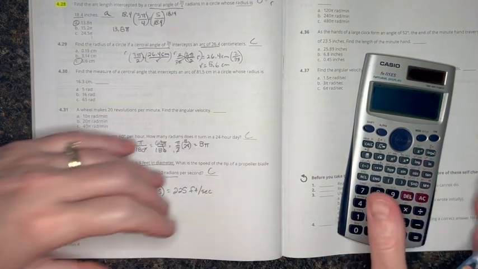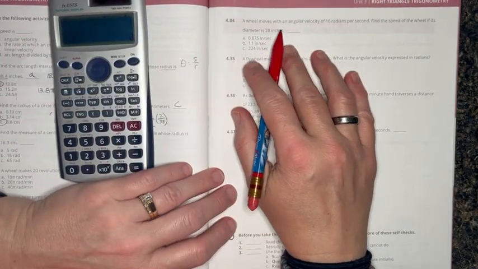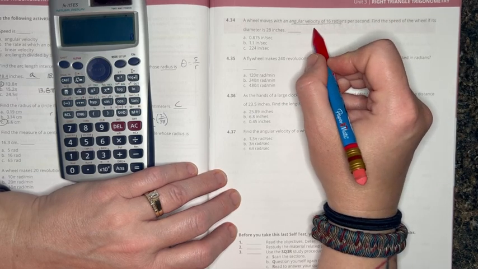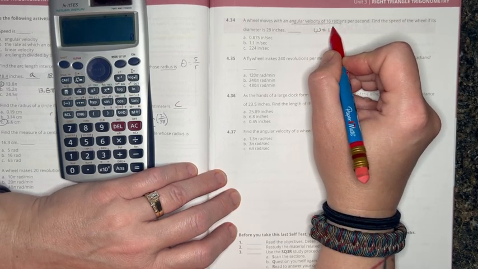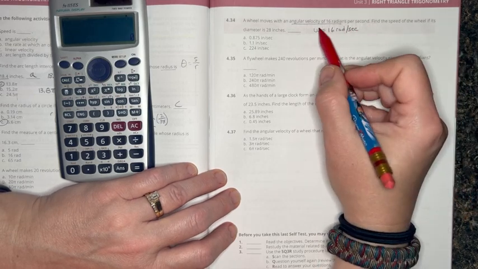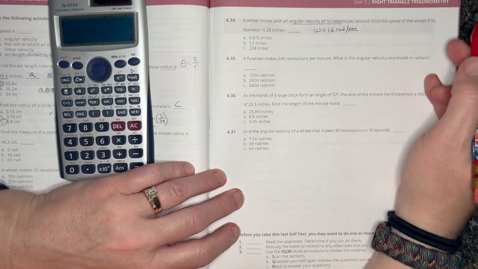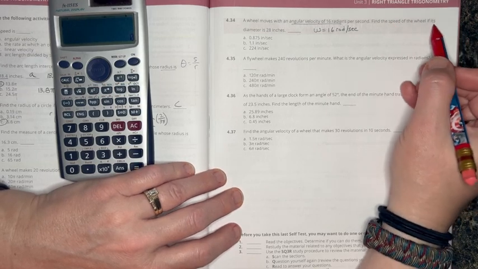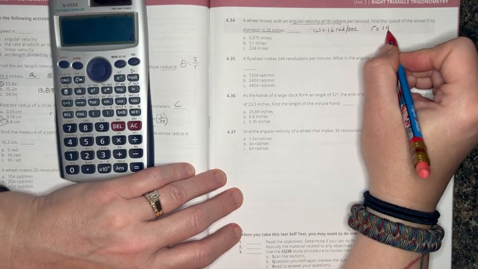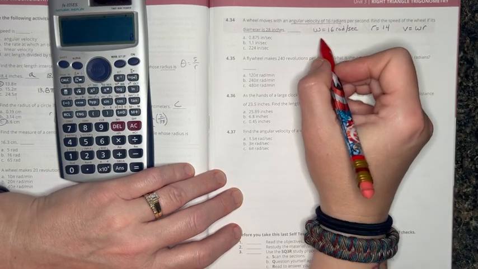All right, let's do one more together here at the top of page 71. A wheel moves with an angular velocity of 16 radians per second. I'm going to just start marking these with their symbol so that I know what's going on. It says find the speed of the wheel, so we're looking for V, if its diameter is 28 inches. So the radius is equal to 14. So V equals omega times the radius.